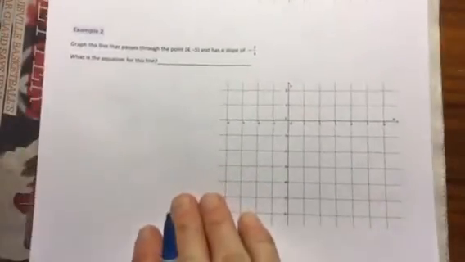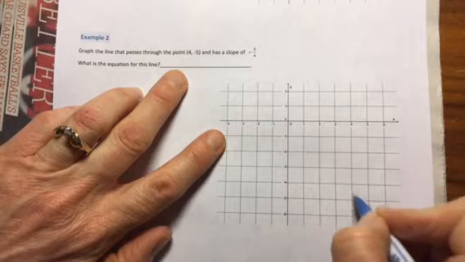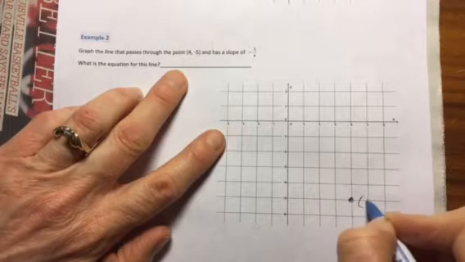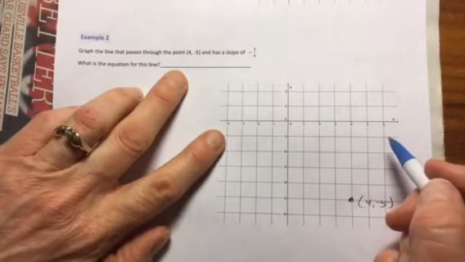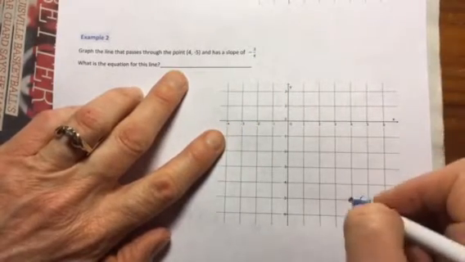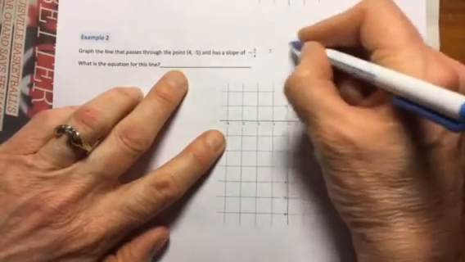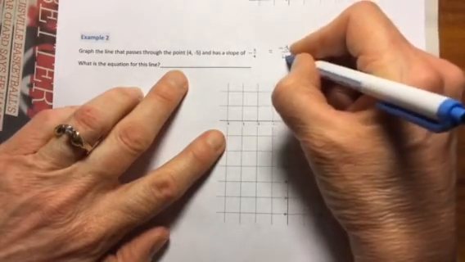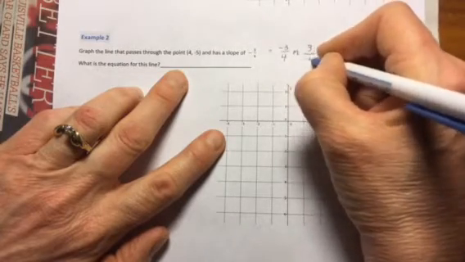All right, example 2. Same thing. We're going to 4, -5. So we go 4, and then we go down 1, 2, 3, 4, 5 on the y. So there's 4, -5. And then our slope is -3 over 4. So I could go down 3, but notice here I don't have enough space. But that could be -3 over +4, or I can make it +3 over -4.